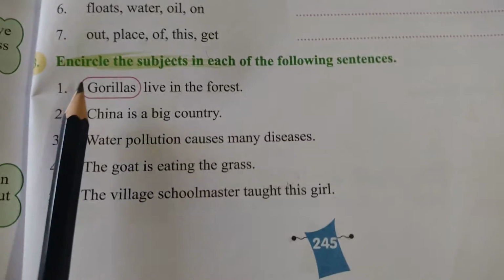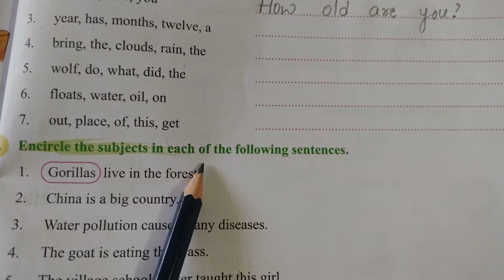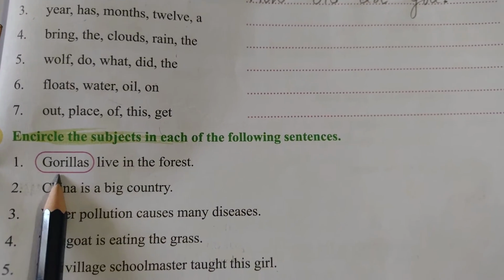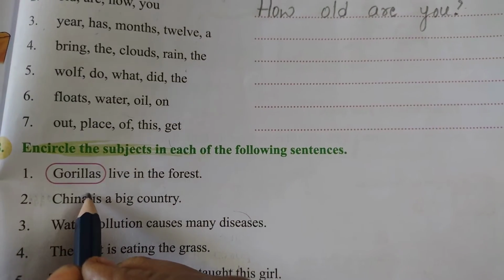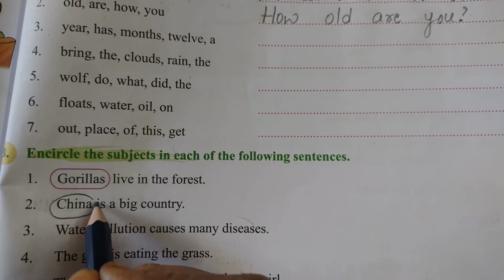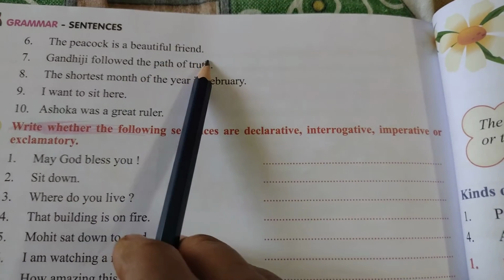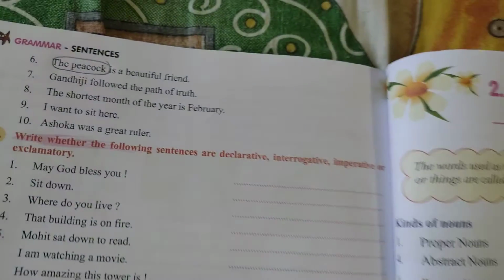Okay. See here. This is about identifying the subjects. Encircle the subjects in each of the following sentences. Gorillas live in the forest. So this becomes the subject and others becomes the predicate. China is a big country. Which is the subject here? China. Encircle it. This is a subject. In the same way, you have to write all the rest. And next you have to turn the page. See, the peacock is a beautiful bird. So here also the peacock becomes the subject.